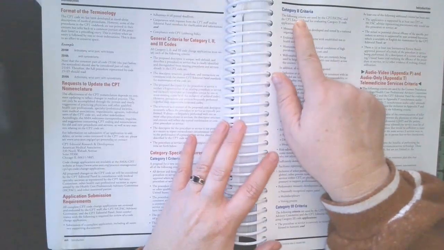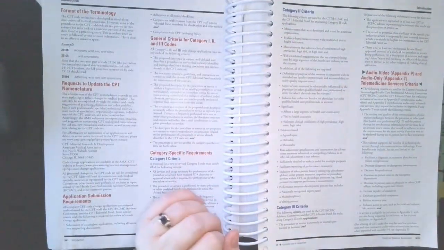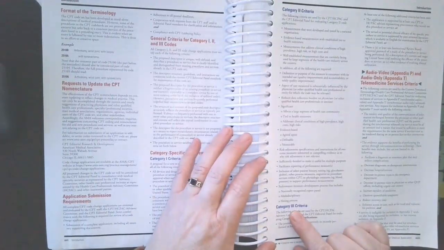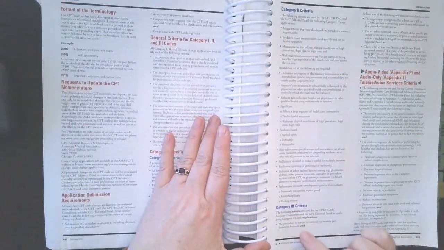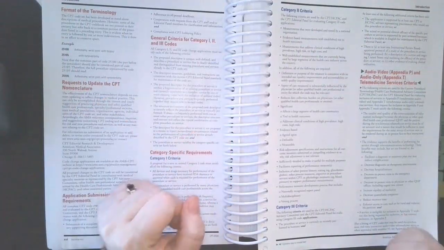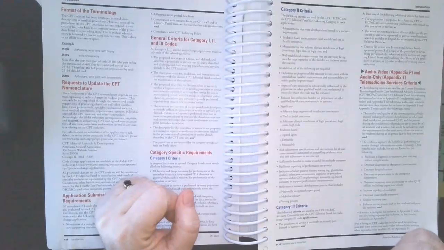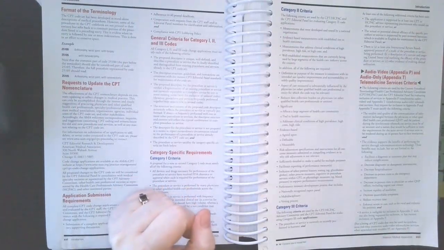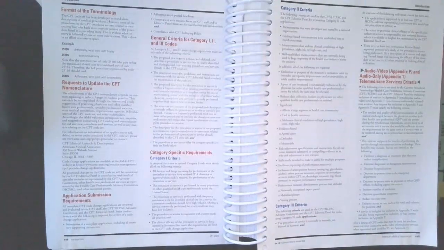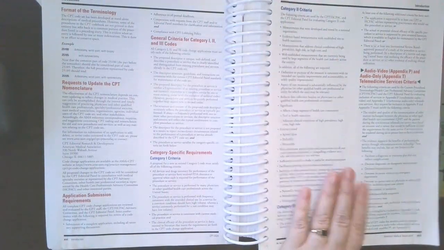Category 2 codes end with the letter F. Category 3 codes all end with the letter T, and those are used for new and emerging technologies, essentially non-FDA approved procedures, services, and technologies. They're not proven to be effective, but they're new and emerging technologies. So this is a pathway for new codes to get built via category 3s.